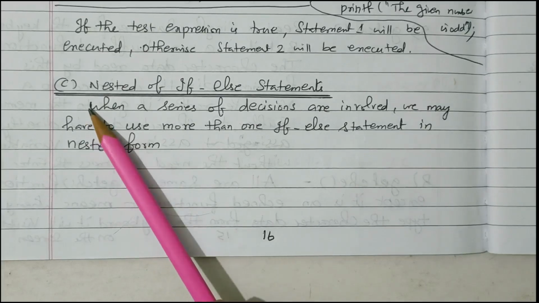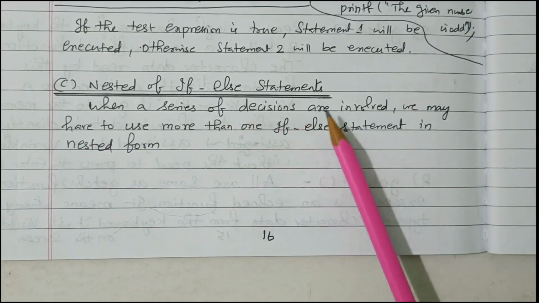In this video, we will see the nested if else statement available in the C program.